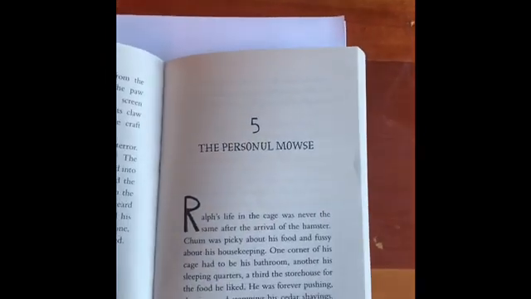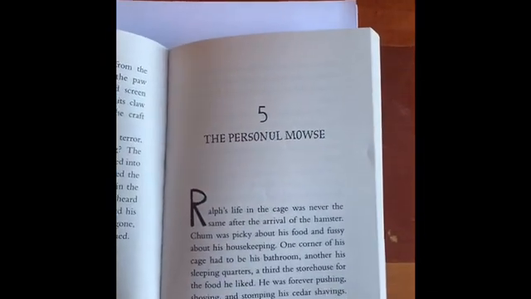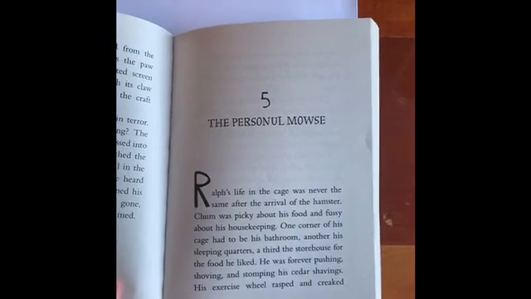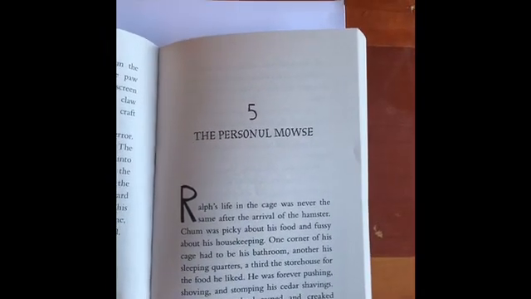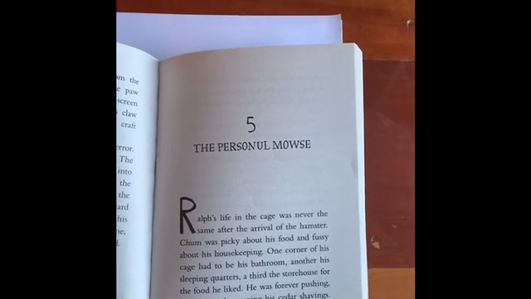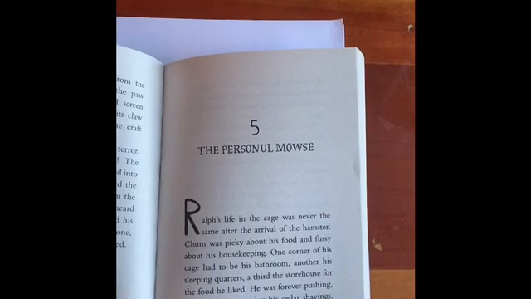So we have some interesting choices here for this title in the words. The personal mouse, what's that going to mean? Well, today you'll be reading Chapter 5, and I want you to pay careful attention to the many, many things that Ralph notices about Chum.